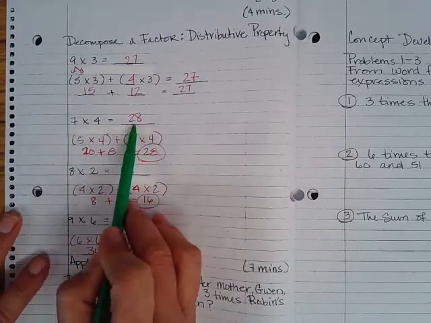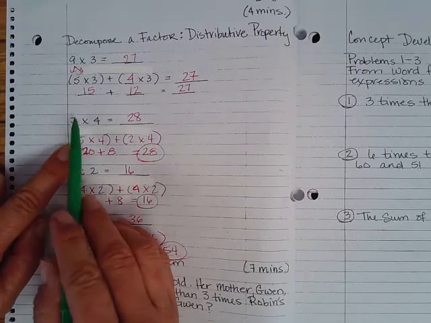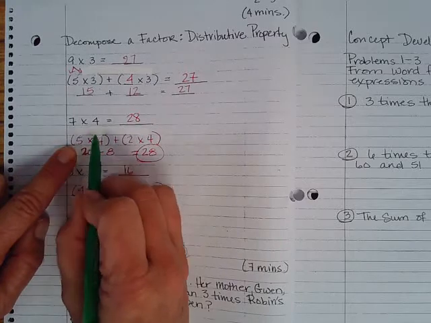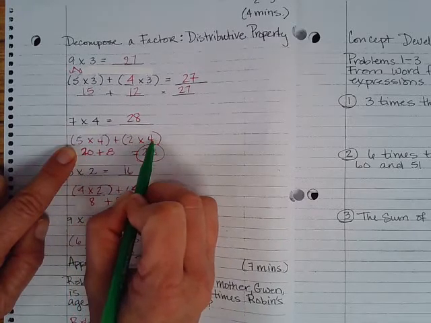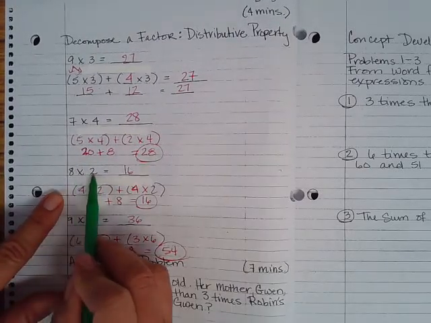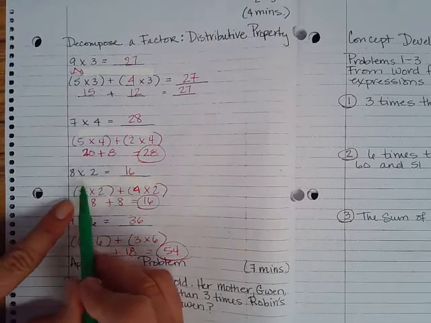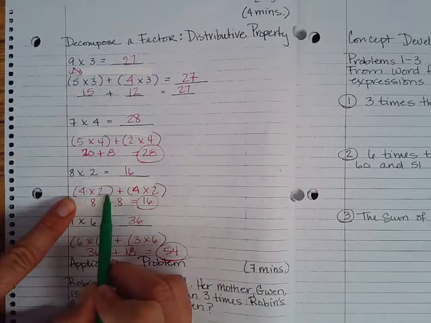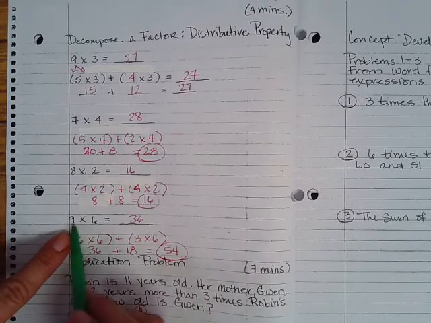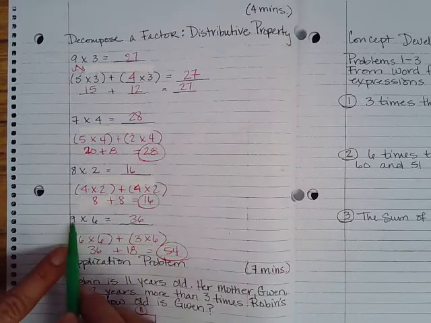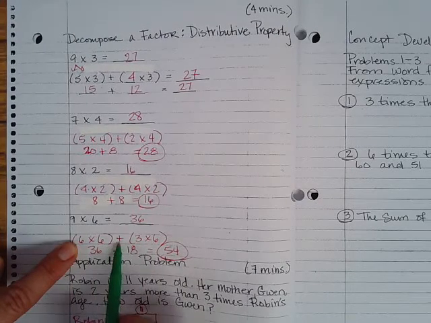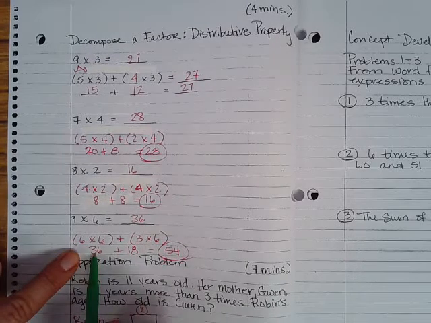Then 7 times 4 is 28. But another way of doing it would be to break up 7 into 5 and 2. And then go 5 times 4 plus 2 times 4, which becomes 20 plus 8, which equals 28. Then we have 8 times 2, which is 16. And if I break up 8 and go 4 and 4, so 4 times 2 plus 4 times 2 is 8 plus 8, which is 16. Finally, 9 times 6 is 36, but if I break 9 up into 6 and 3, and then go 6 times 6 plus 3 times 6, I end up with 36.